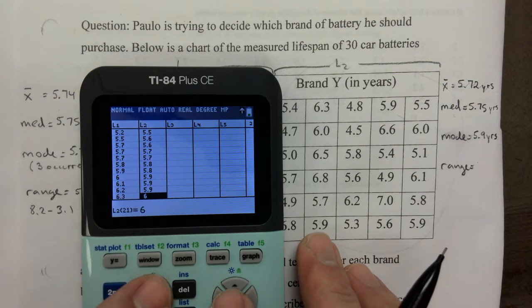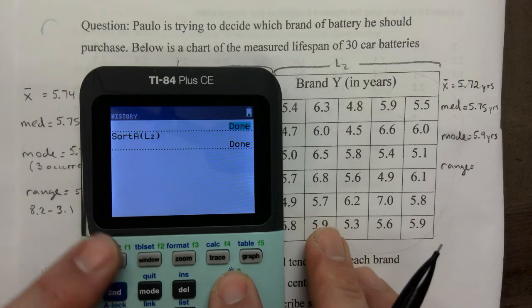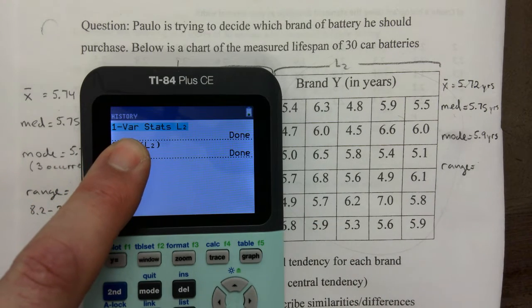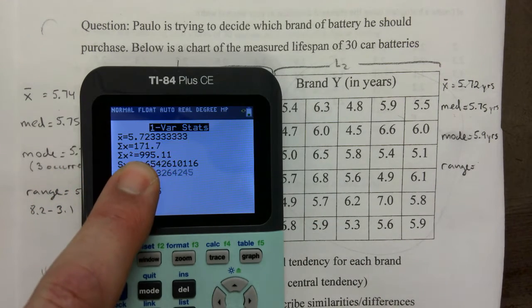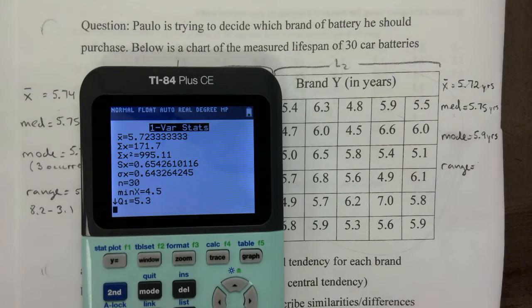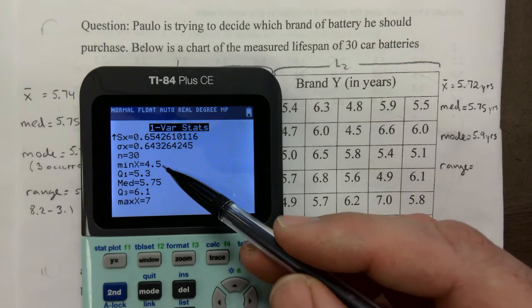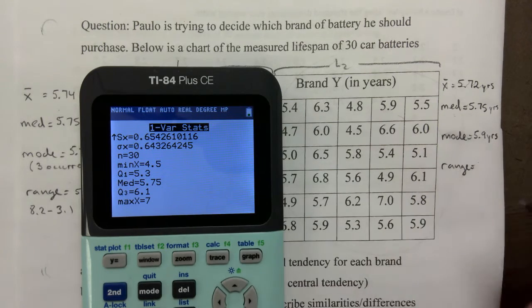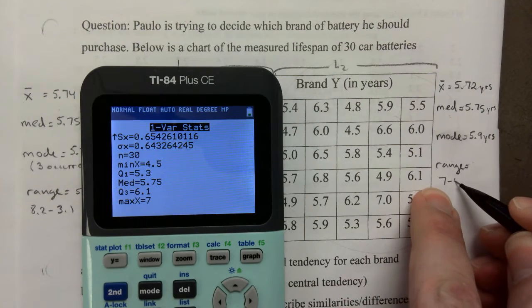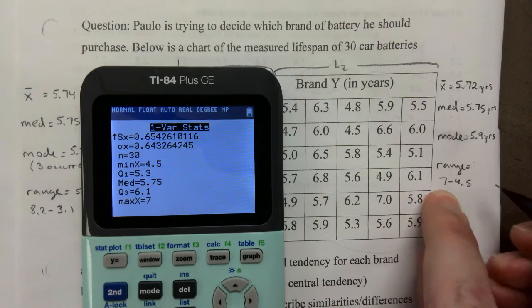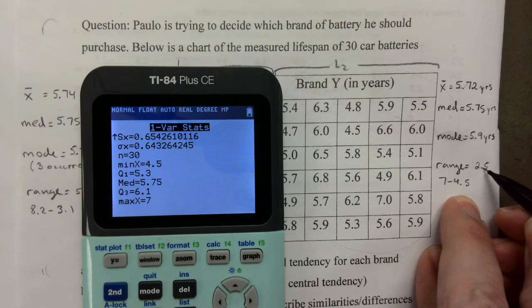The range, I realized that I should have done that first. So what I'm going to do is show you that step again. If I were to call that, I just copy it, right? I just go up and copy it so I don't have to call for it. I'm just going to go, right, 7 minus 4.5. 7 minus 4.5. And that gives me 2.5 years.